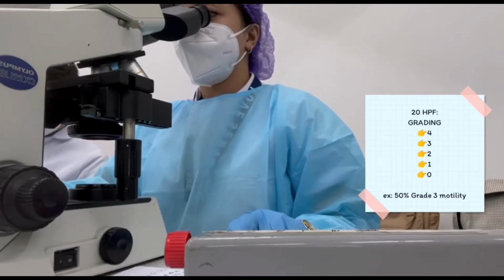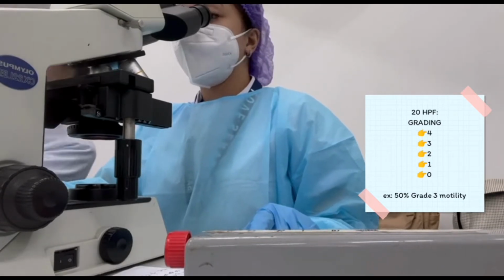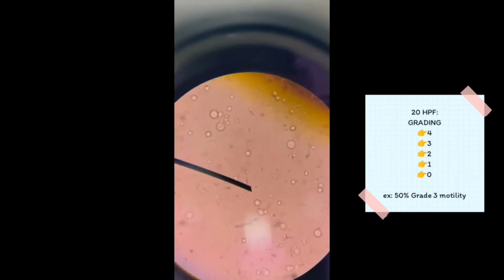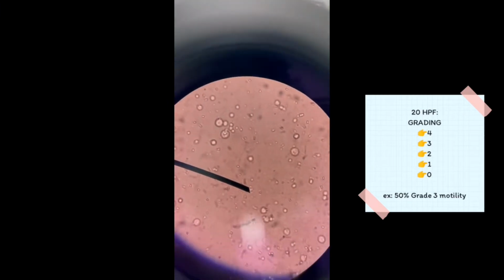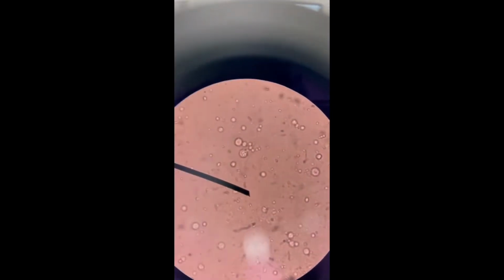Grade 2, sperm move slowly and in a poorly defined direction. Grade 1, sperm move but fail to progress forward. And lastly, grade 0 means no movement at all. So this is an example of the sperm under the microscope for motility.